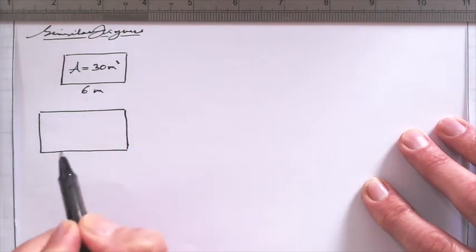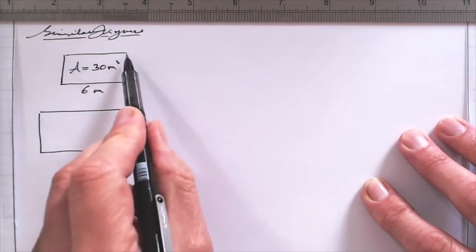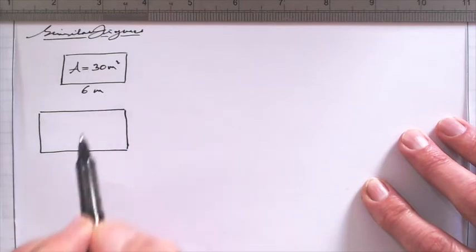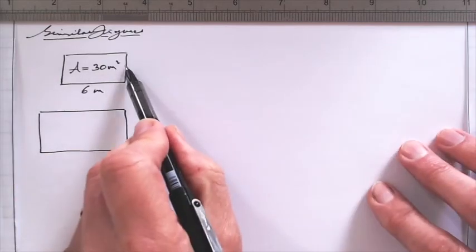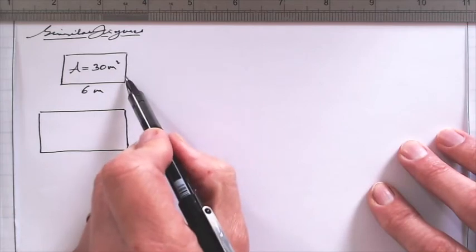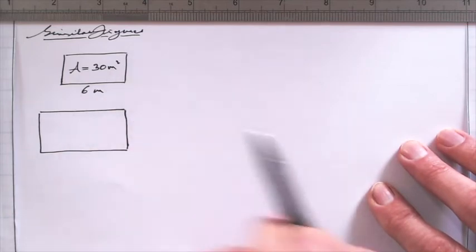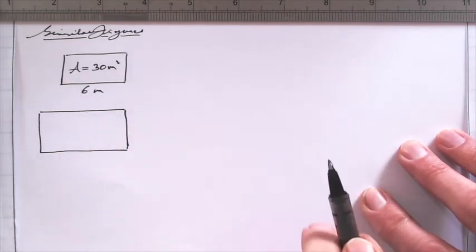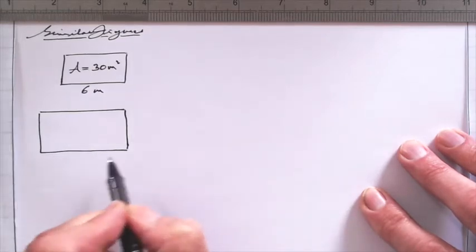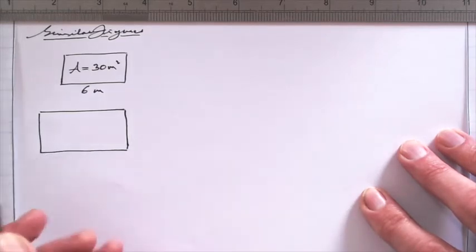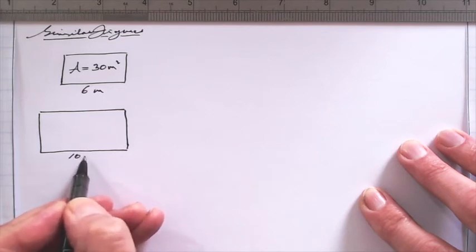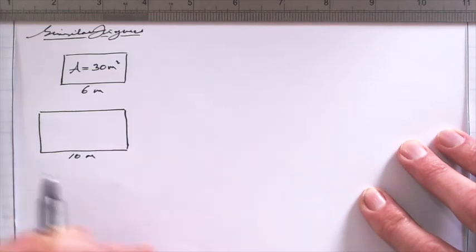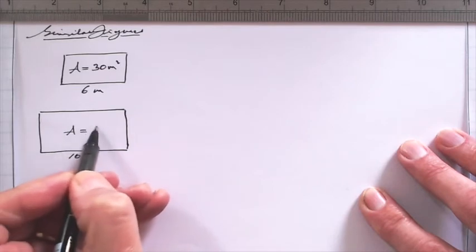You can see it's bigger, but the ratio of the width to the length is the same, even though we don't actually, prima facie, know the width of this particular rectangle. We could work it out, but we're not going to bother doing that. What we're told here is that the length of this rectangle is, let's say, 10 meters, and we're asked to find the area.